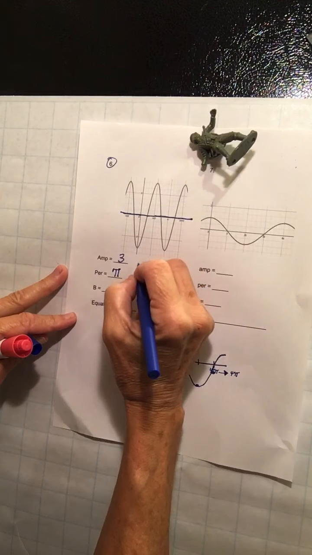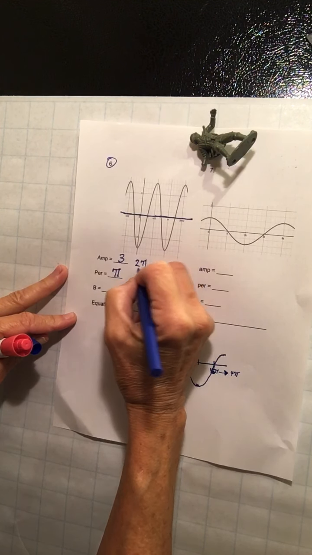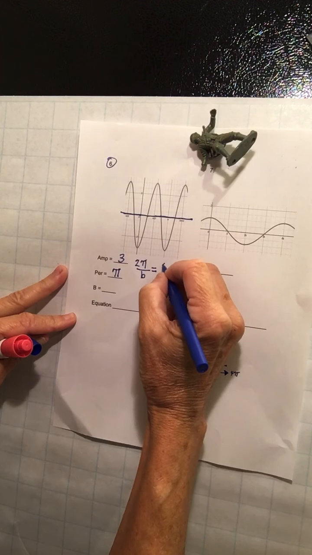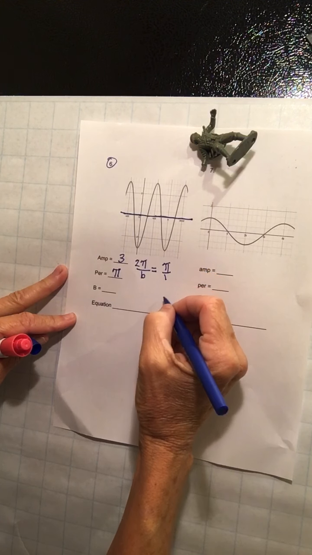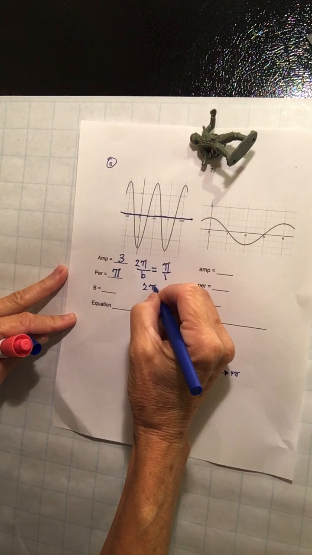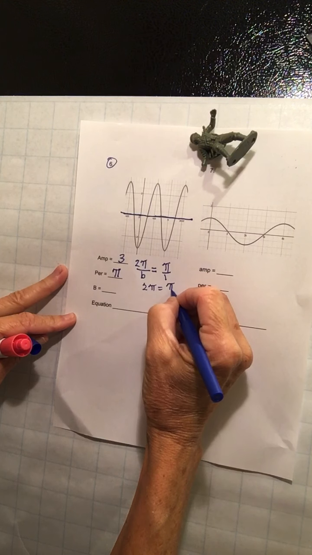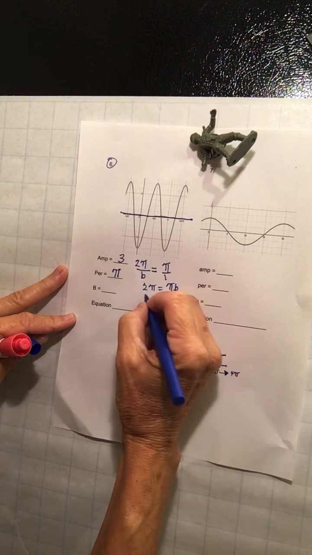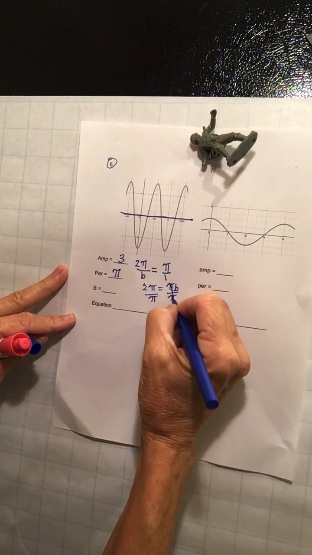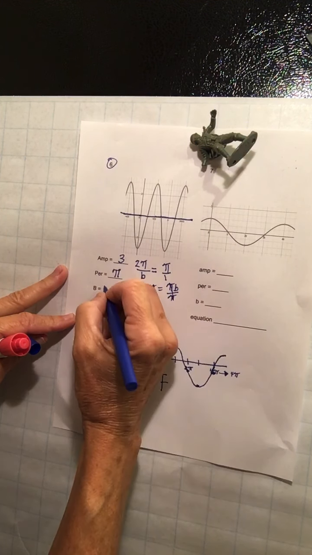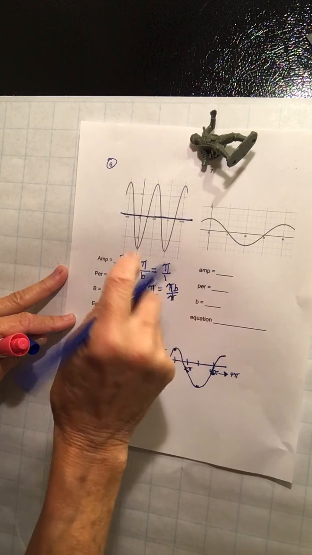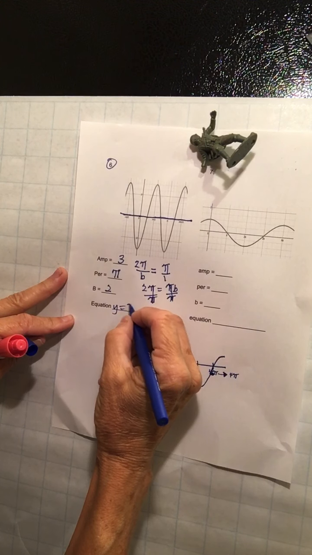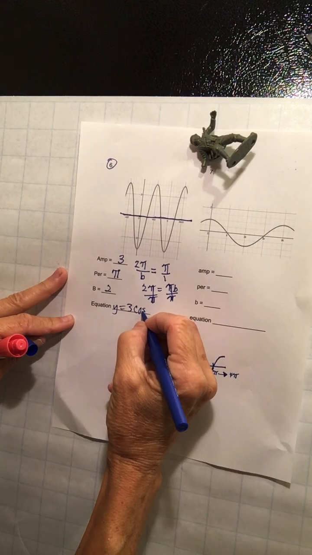Okay, so let's find our b. I'm going to go 2 pi over b equals pi. When I crisscross multiply, I get 2 pi equals pi times b. Divide by pi. The pi's cancel out, b equals 2. So when I write my equation, look, it's cosine now, so I would write y equals 3 cosine 2x.